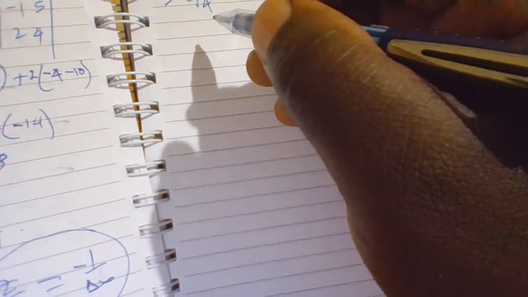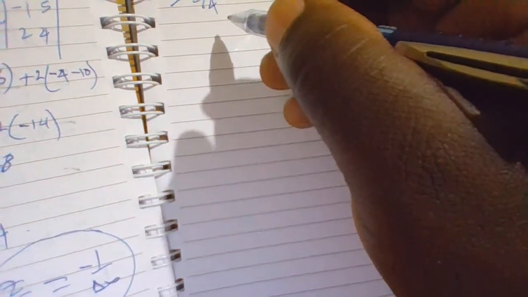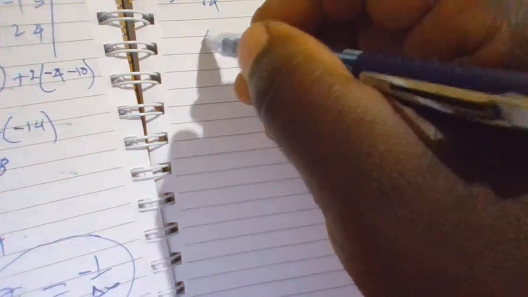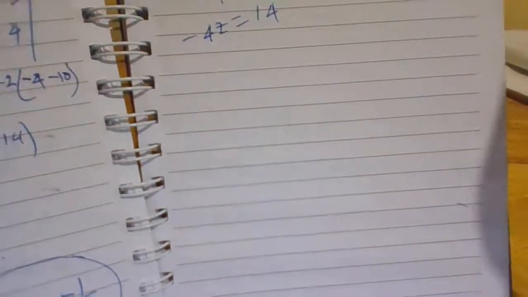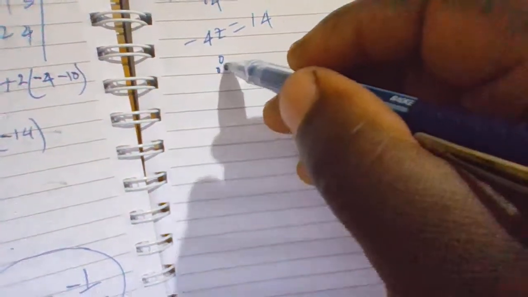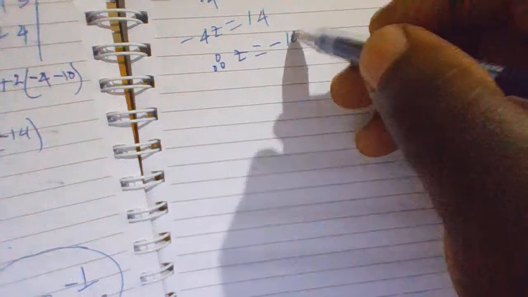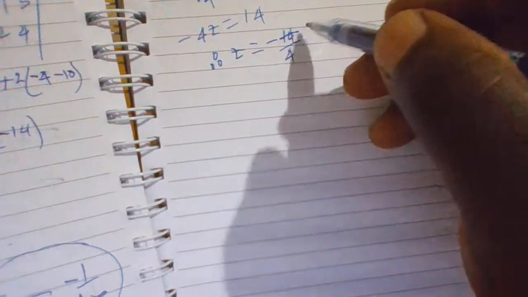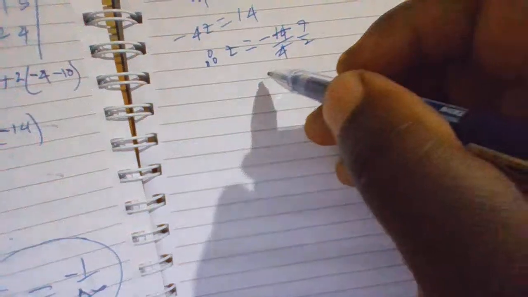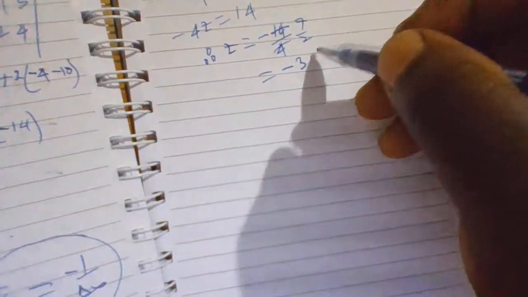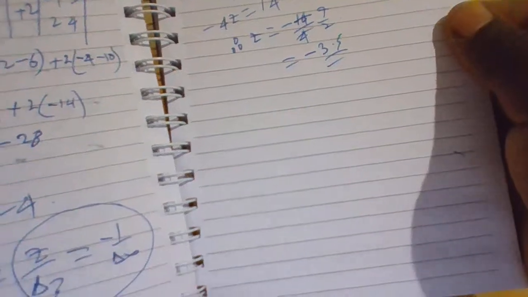Then we cross multiply here. We have negative 4z equals to 14. Therefore, z equals to minus 14 all over 4. 2 here, 7, 2 here, 2, which equals minus 3.5. So that is z. So z is negative 3.5.